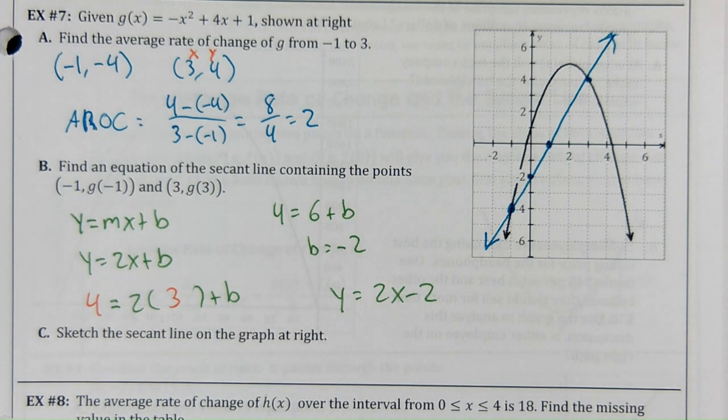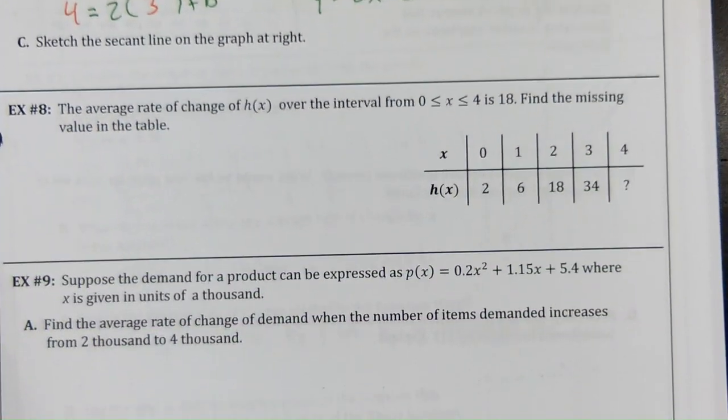I'll figure it out. I'll figure out a way to splice them together before I go home. We'll figure it out. All right, number 8.